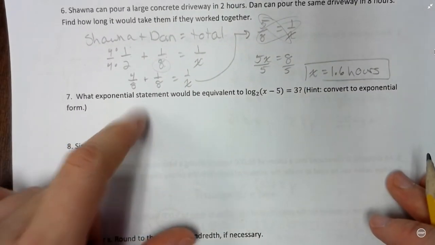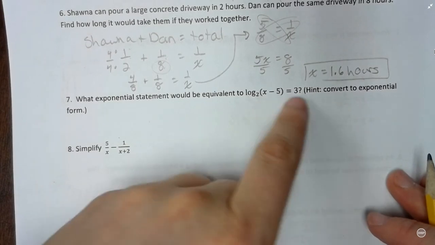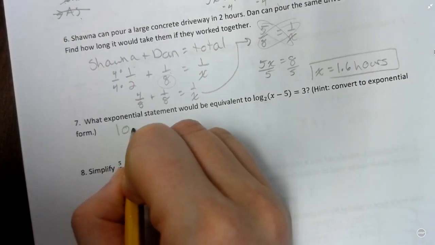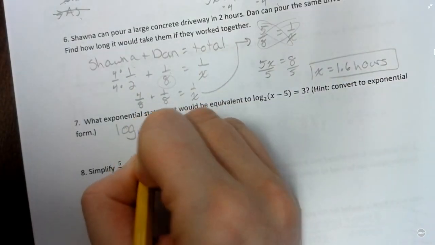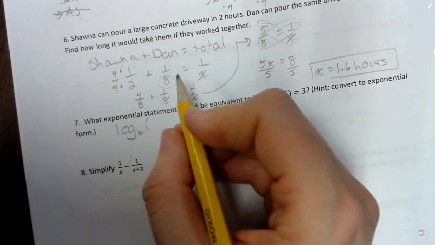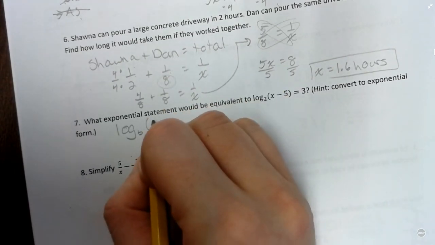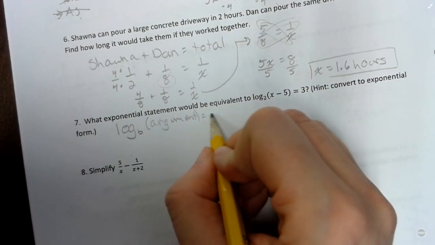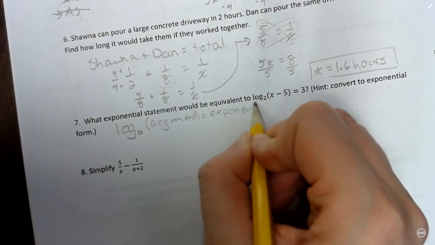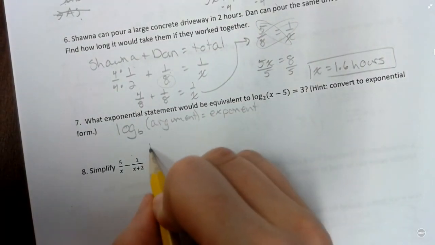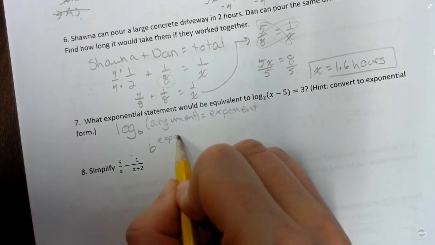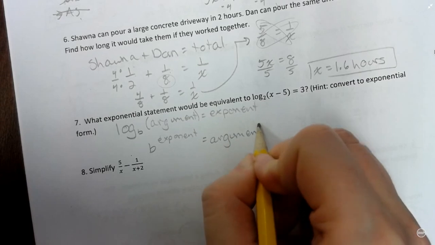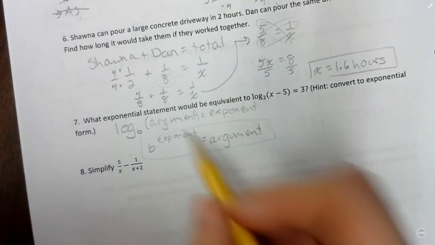Number 7, what exponential statement would be equivalent to this log? And a hint, that just means convert it to exponential form, that's all. So remember that you have log with your base, and then you have whatever you have in here, your argument. And that equals your exponent. So then when you convert it, you have the base to whatever your exponent was equals your argument. So you want it to look like this.